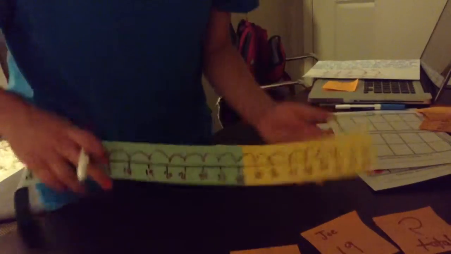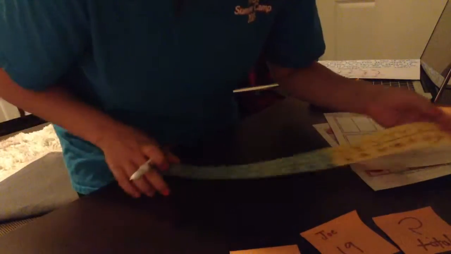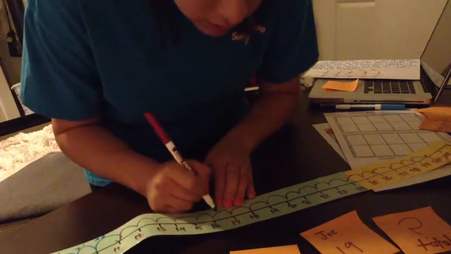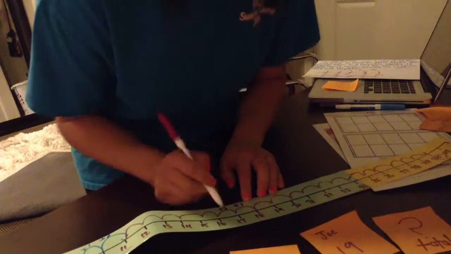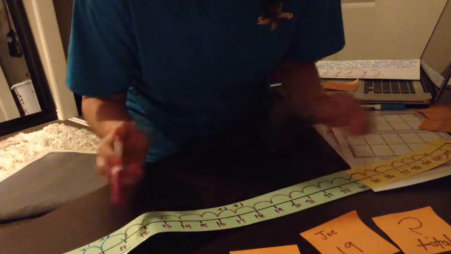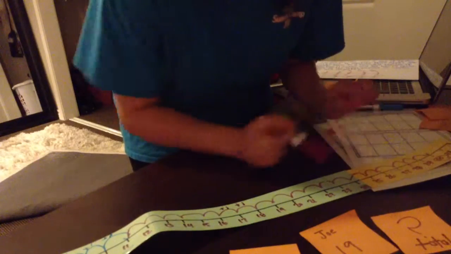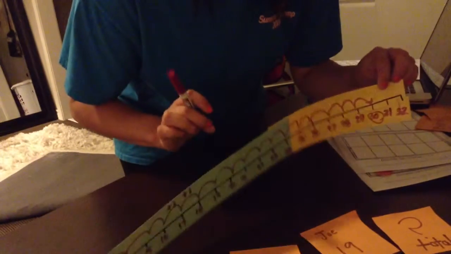So, we see here that we ended up on 30. So, we know that each of these represents plus 1 unit, adding forward. And we have 11 plus 19, and we ended up getting 30, which is what we figured out with the double 10 frame.